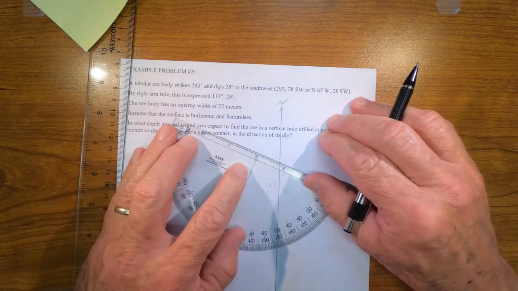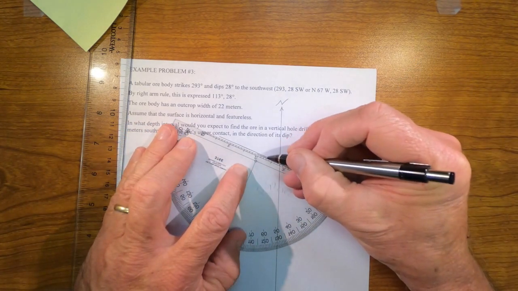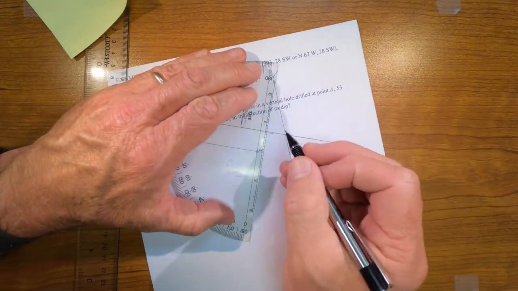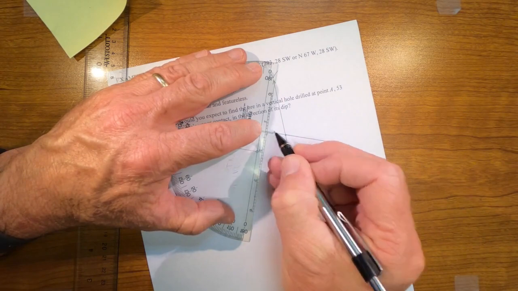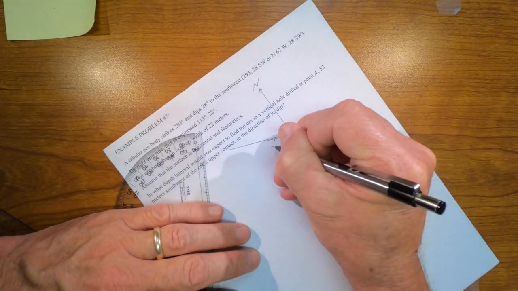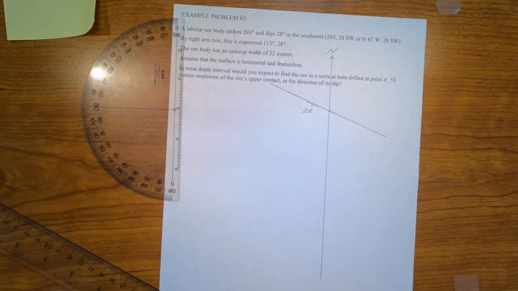And I may install a little strike and dip symbol to suggest that that dips this way. And what was my dip? 28 degrees. So that dips 28 toward the southwest.